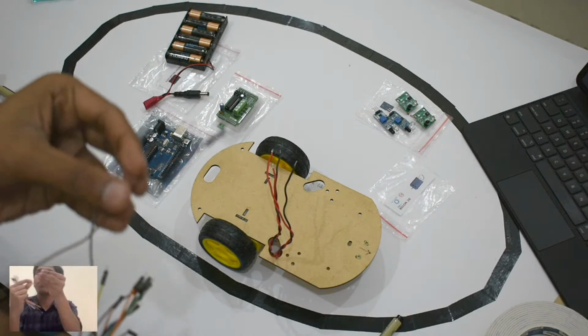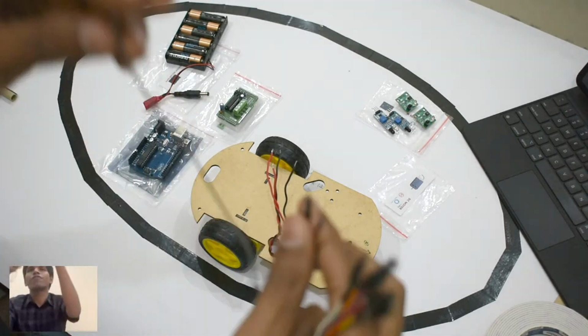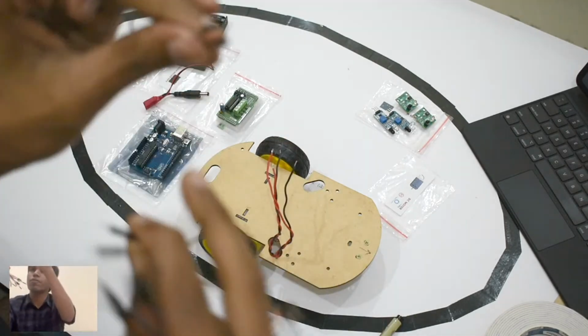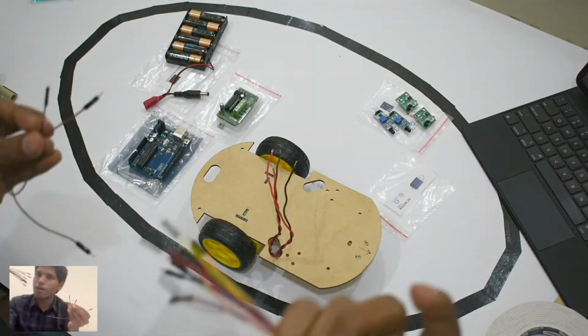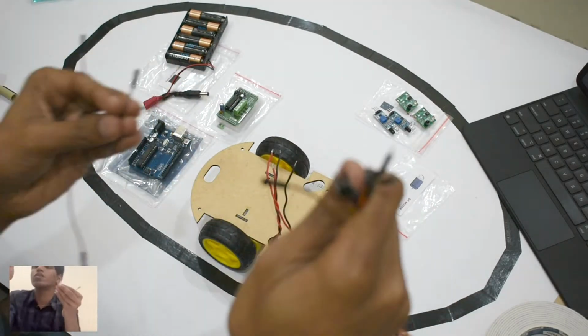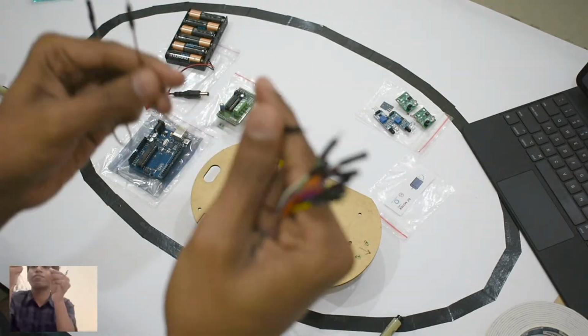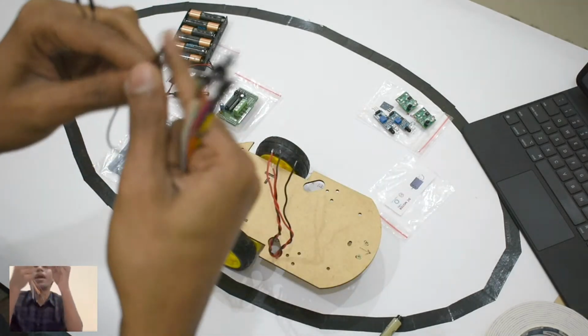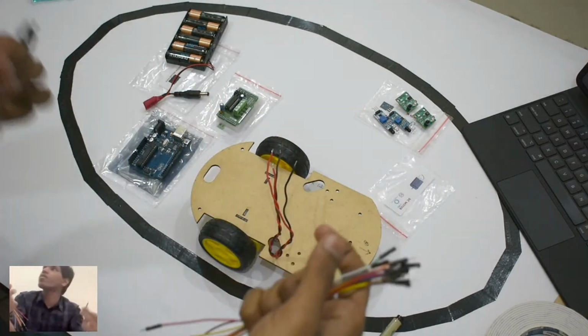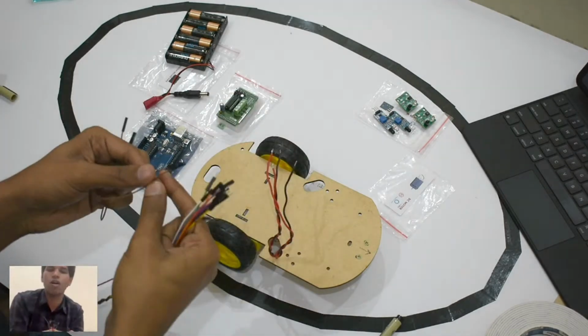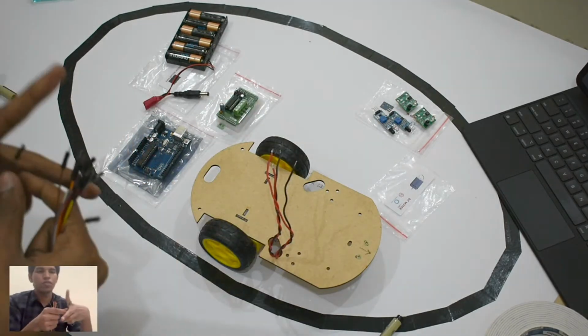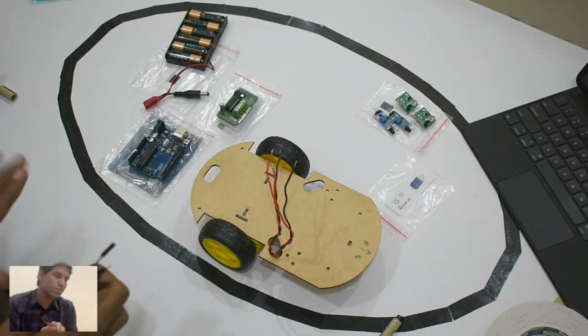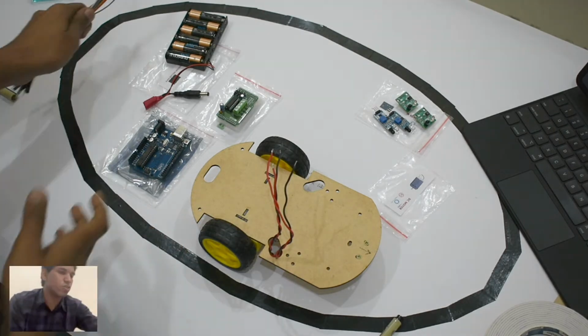You can have jumper wires from male to male, from female to female, or I'm not having those here, but you also have wires that are male to female. And you can use those to expand your circuit and connect the wires however you want. Okay, so we are going to need some of these wires. I'm going to put those on the side.